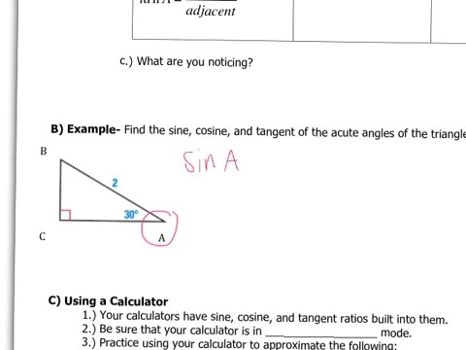You need to make sure that you are denoting which angle this ratio is with respect to. So don't just say sine equals. It needs to be the sine of that angle A equals whatever the ratio is. Cosine of angle A equals, and then whatever the ratio is. Tangent of angle A equals, and then whatever that ratio is. Make sure that you have which angle these ratios are with respect to.